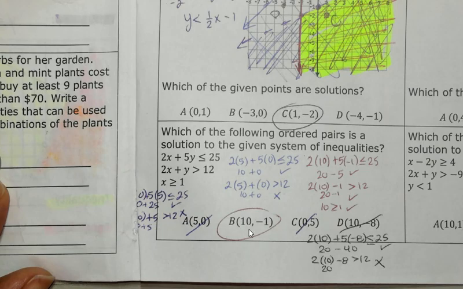Then we check the next one, which is 10 and -1. I plugged in 10 and -1 on x and y accordingly. And all 3 inequalities checked, where 20 minus 5 is 15. 15 is less than or equal to 25. 20 minus 1 is 19. 19 is greater than 12. And then 10 is greater than or equal to 1. So all of those were checks.